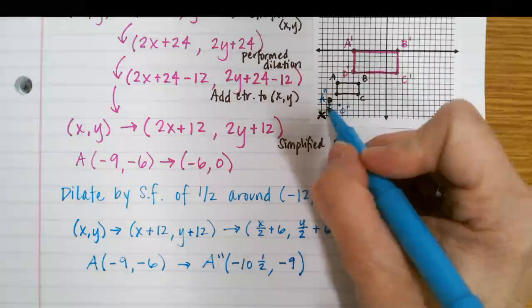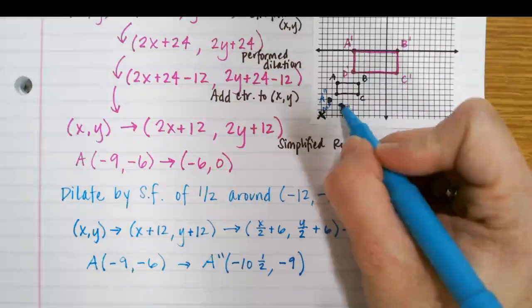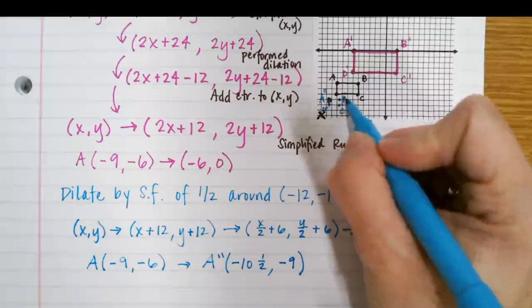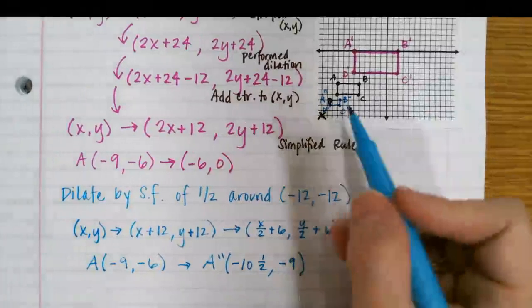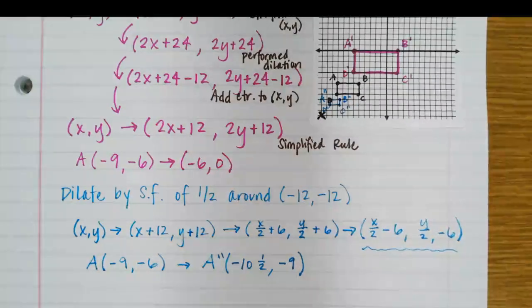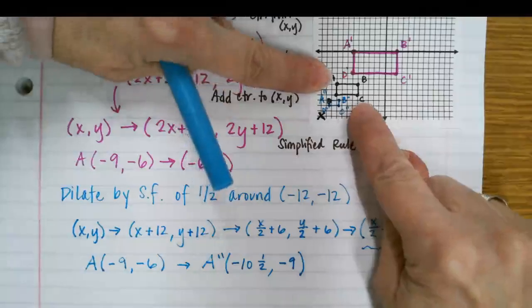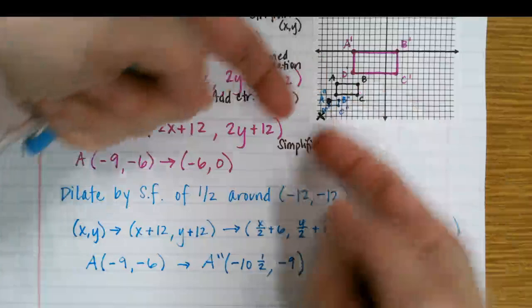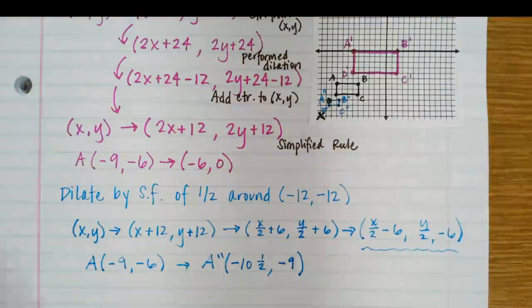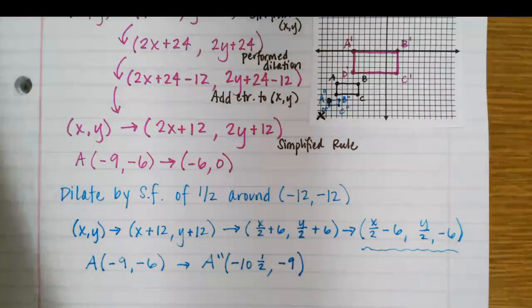Here's our D double prime, and our B double prime will be right there. So here is half of that shape. What happens when you dilate by 1/2 is I ended up with a rectangle that's half the size of the original, and it's 50% closer to my starting point, so it's only half as far.